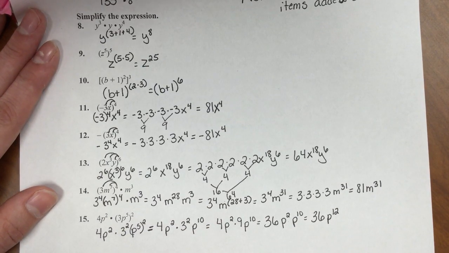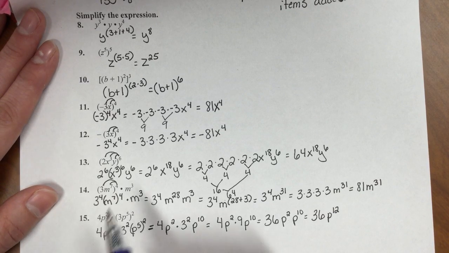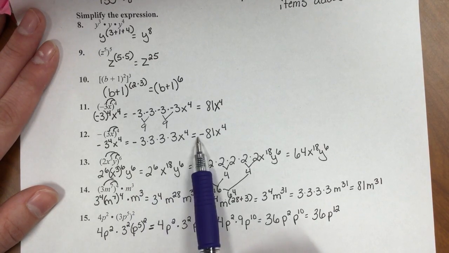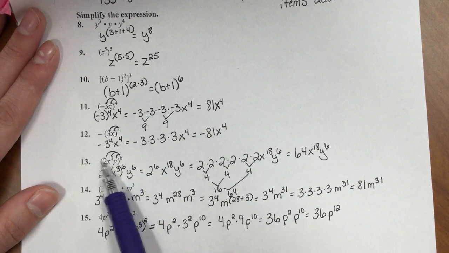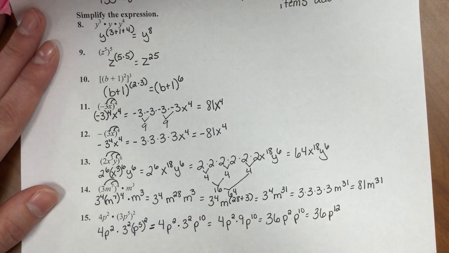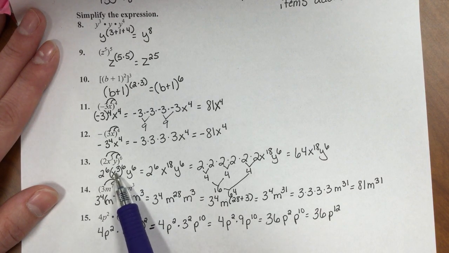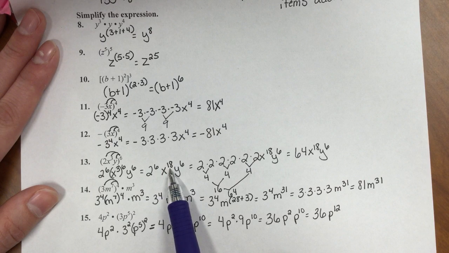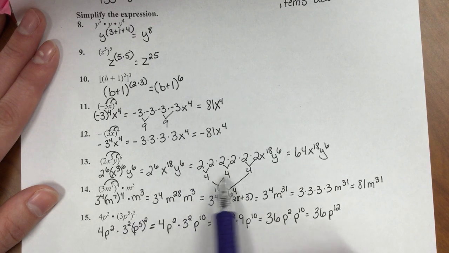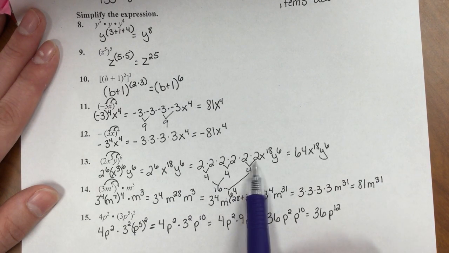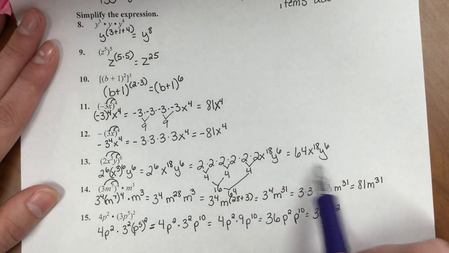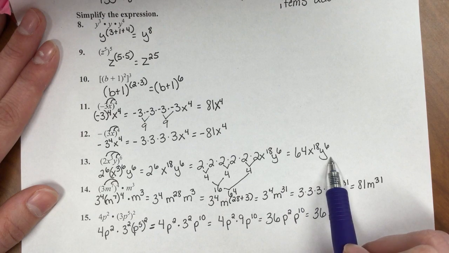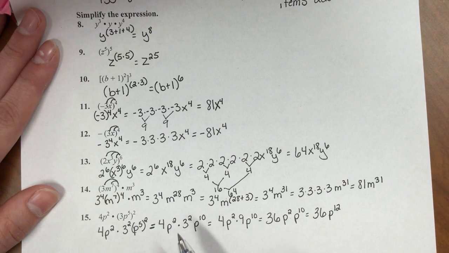Parentheses are extremely important in this section. Okay, so that'll be negative 81 x to the 4th. Okay, distributing the powers, there's 3 things multiplied together. Okay, 2 to the 6th, power to a power, so we multiply the powers. And then 2 to the 6th becomes that, and we multiply through, and we get 64. And we get 64, x to the 18th, y to the 6th.